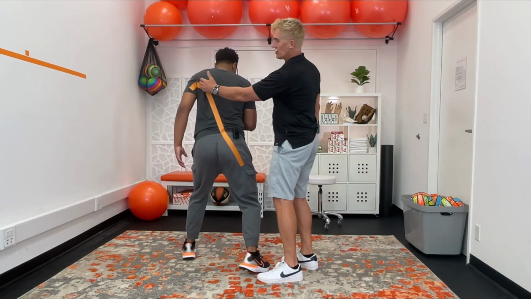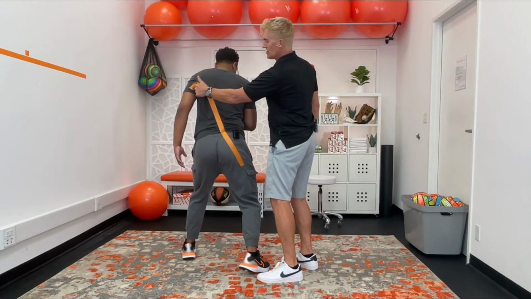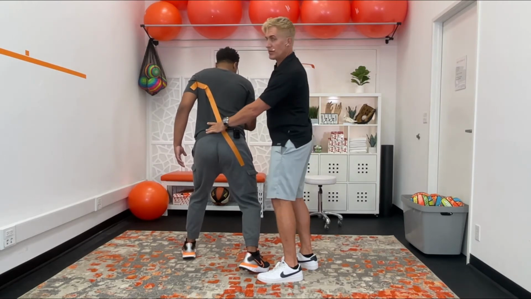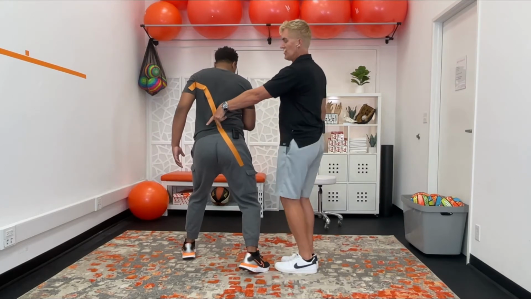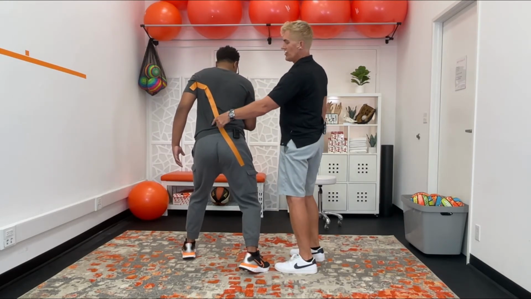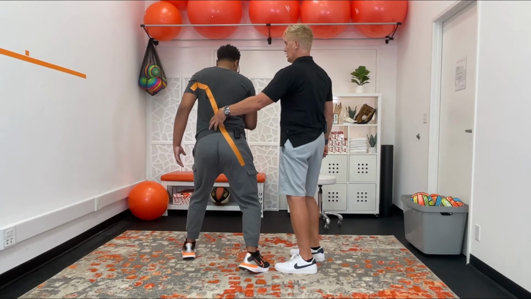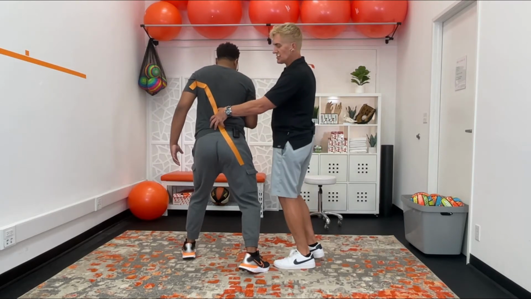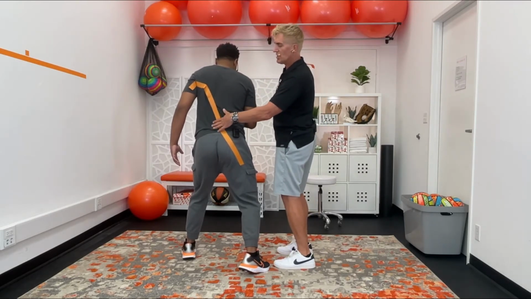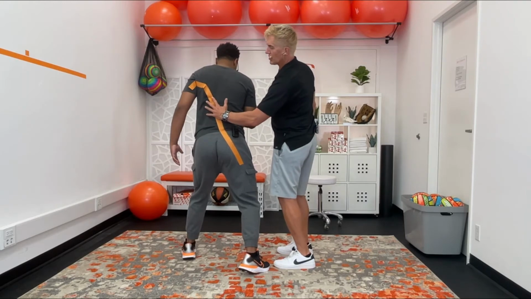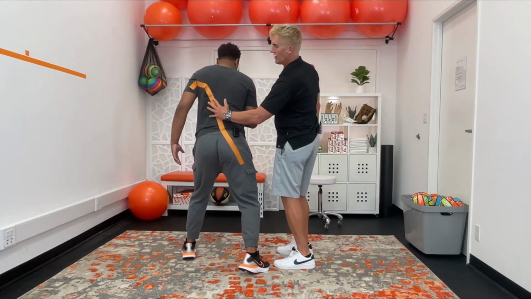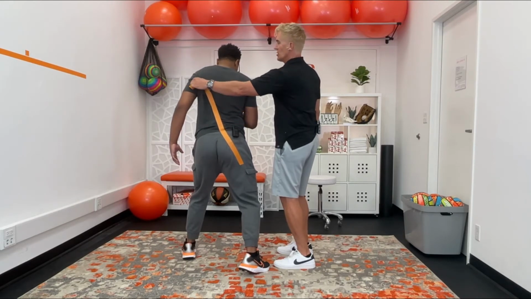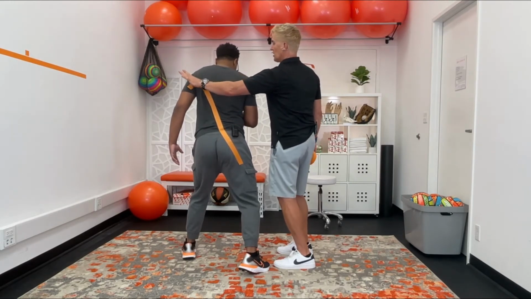So in this particular case, the lat insertion is here, the origin is down here on the pelvis and the lumbar spine. This is all fascia here, right? That's all tendon and connective fascia. Right, tendinous connection, right? It's like a sheet. And then the muscle fibers fan out from that, and then they merge and they attach in a single pinpoint here, right?